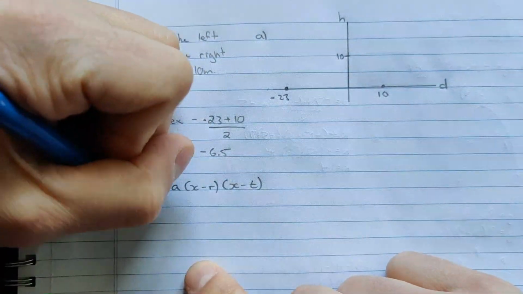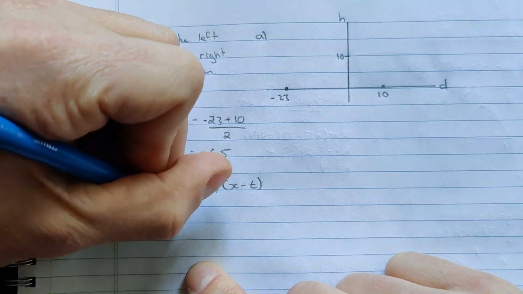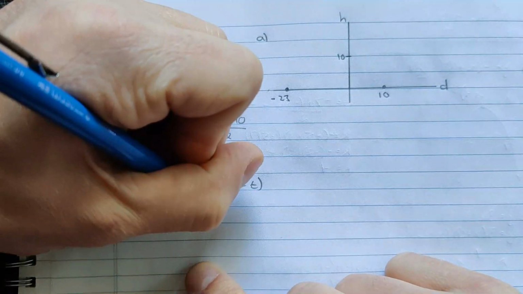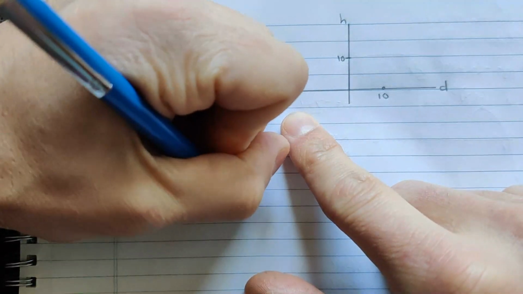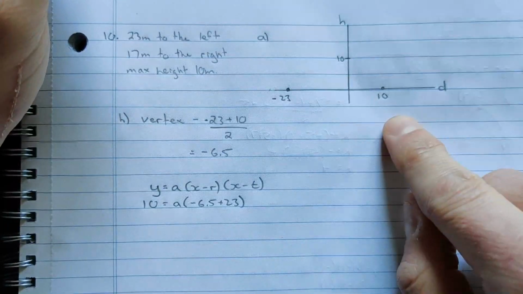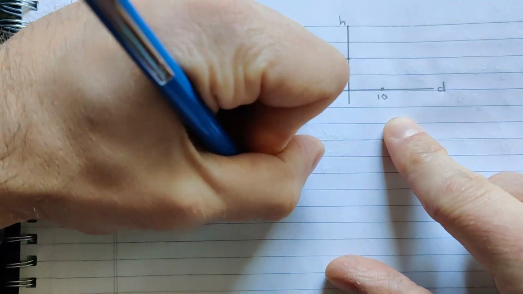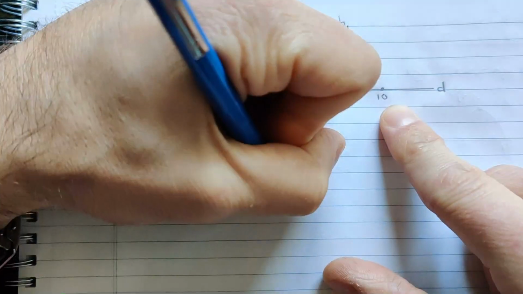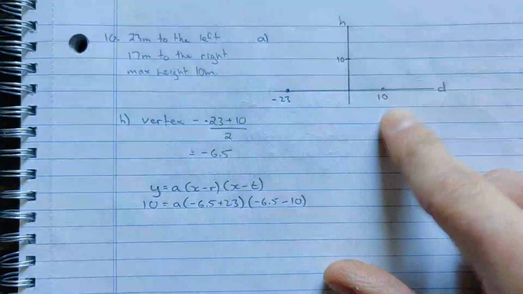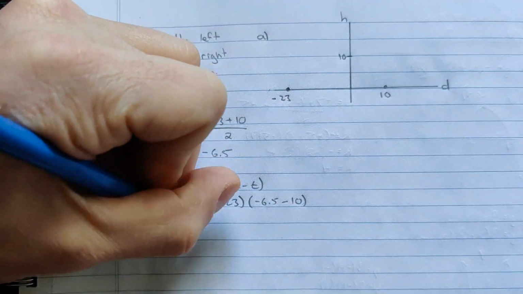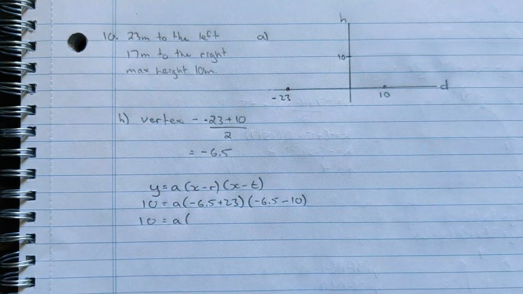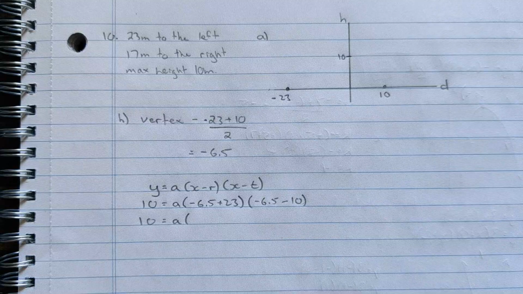So our y value of 10, a, our x value of negative 6.5, r can be positive 23, because we use the opposite. Negative 6.5 for our x, and then again, opposite of positive 10 is negative 10. And so we'll just work this out, solving for a. And then that will allow us to create our final equation.